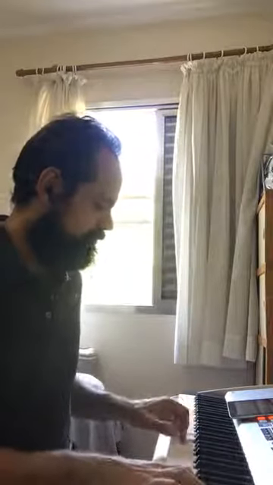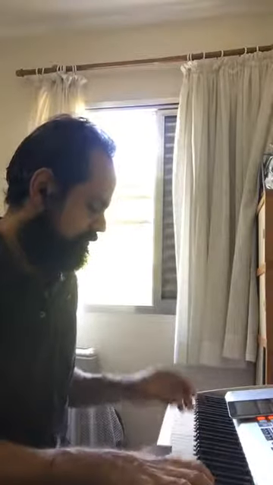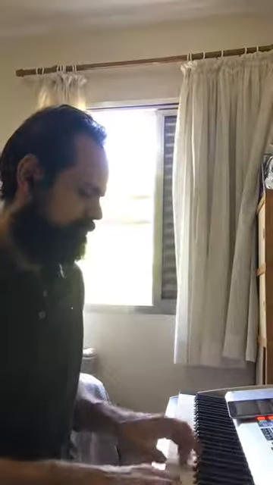One more time. Okay, let's try to use in this C section the same chromatic motion I showed at the beginning of this live.